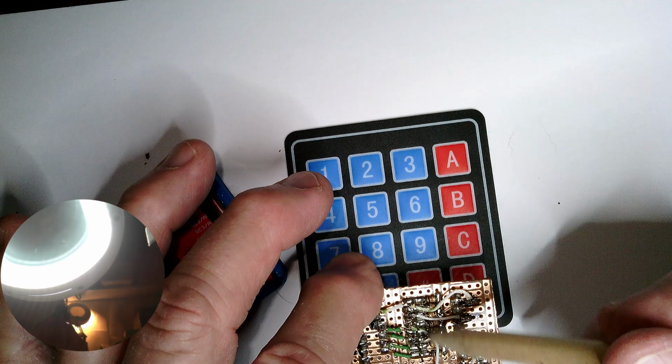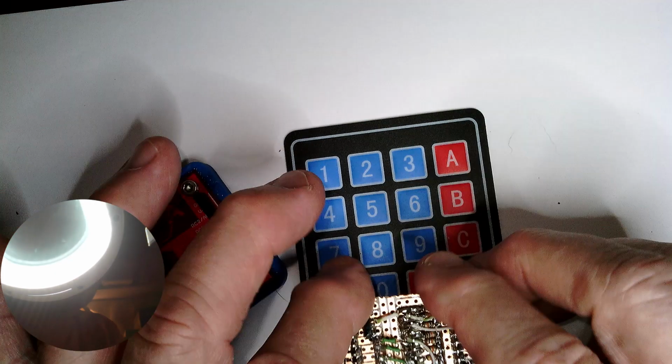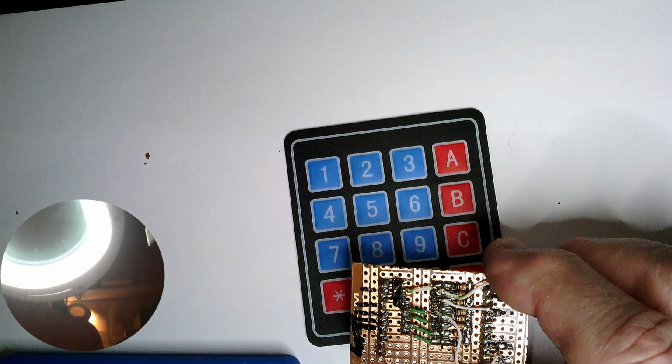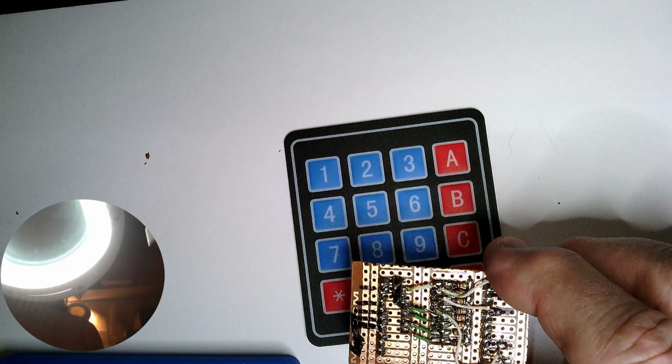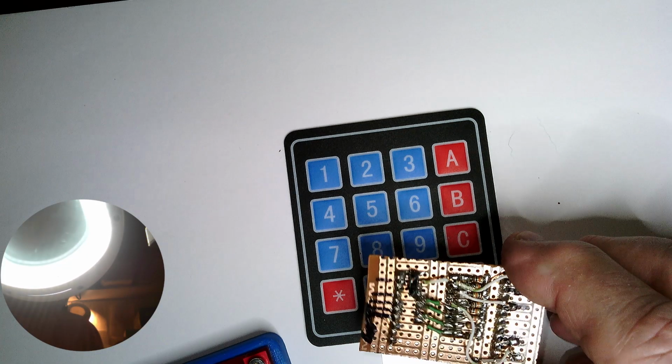And if you didn't have these connected, you really don't know what it would read because it would be floating. And floating inputs connected to microprocessor inputs read unpredictably. You don't know how they're going to read because they're so high impedance. You're going to induce a 1 or a 0, either one. Okay.